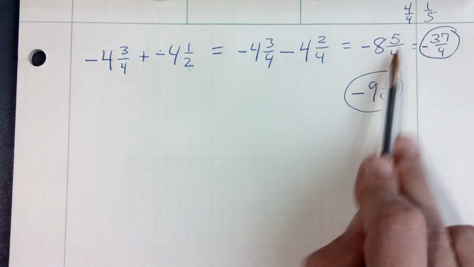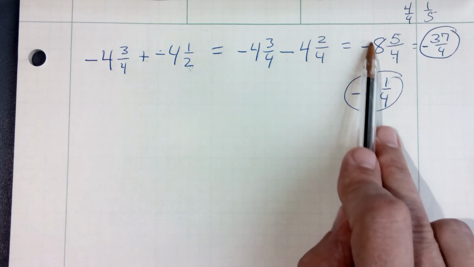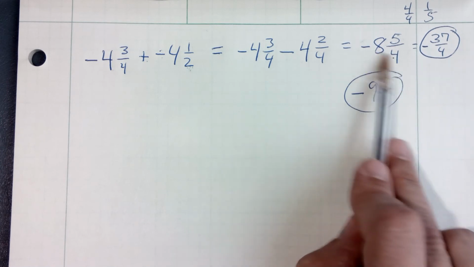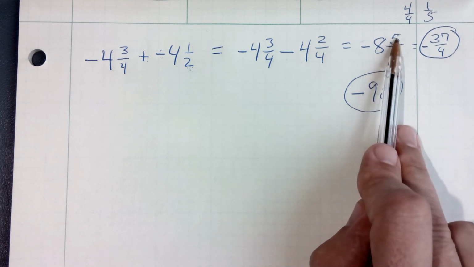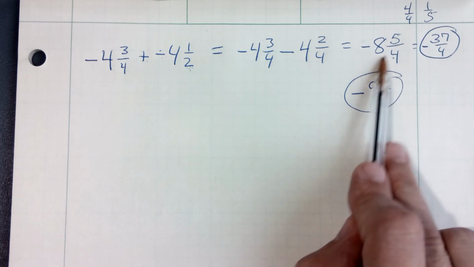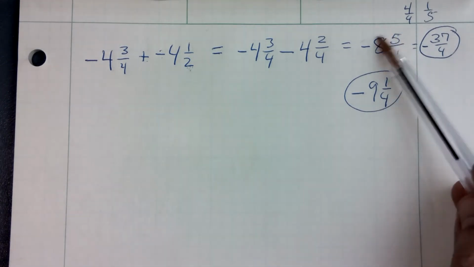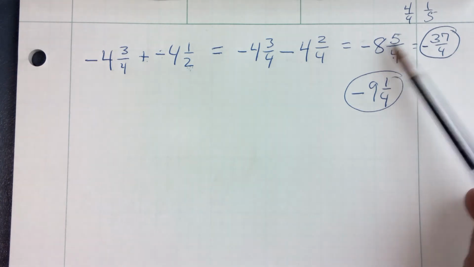Plus 5 is 37. Then I made it negative. A common mistake students make is they'll go 8 times 4 is -32, and they'll add a +5 and get -27, which would be incorrect. Don't accidentally think this 5 is positive. But again, just remember, do not leave your answer as a mixed number that has an improper fraction.